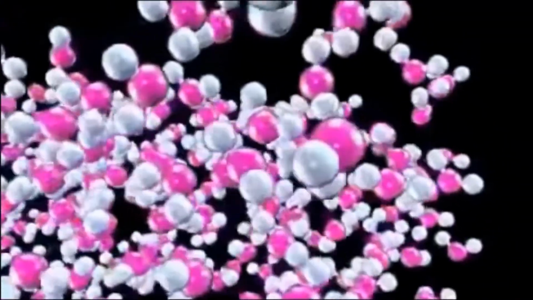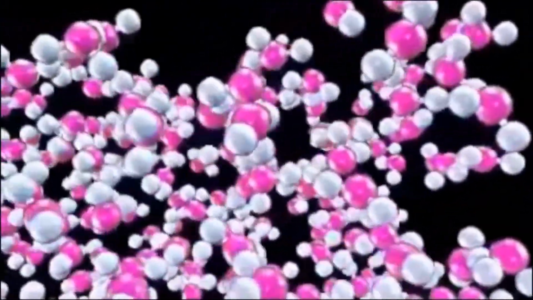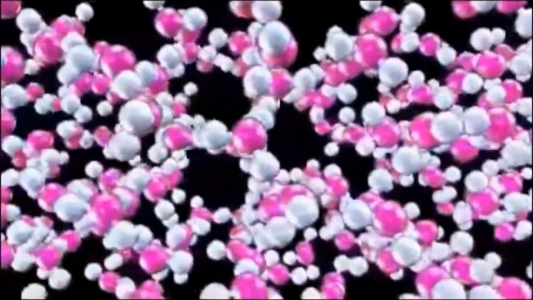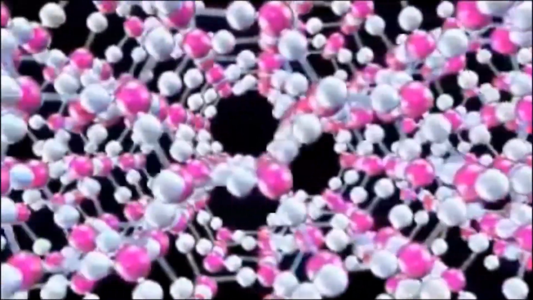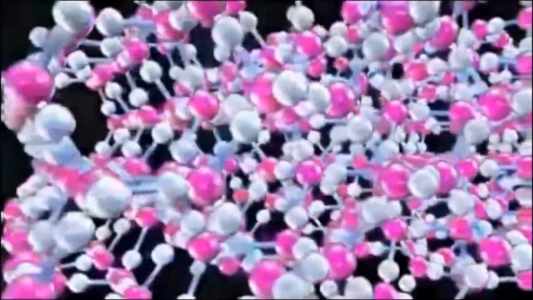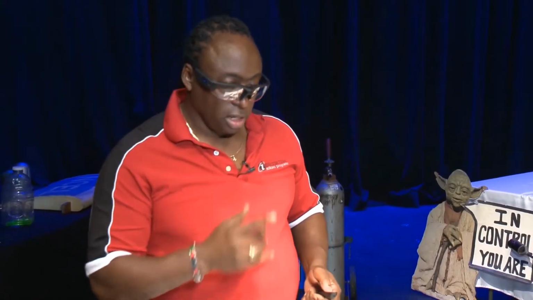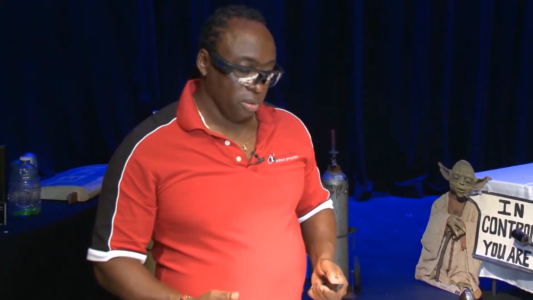The human body is about 60% water. And when water changes from a liquid into ice, the molecules stop moving around freely and lock together to form crystals. And that destroys cells. So let's try another experiment. We saw what would happen when we put our balloon in liquid nitrogen.